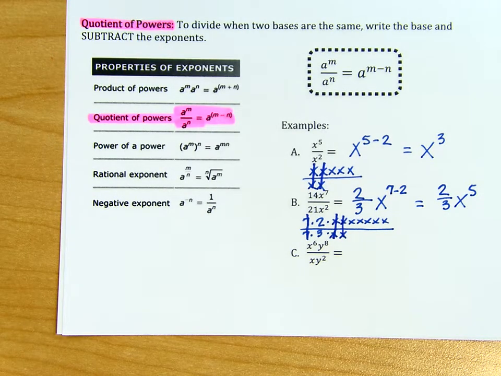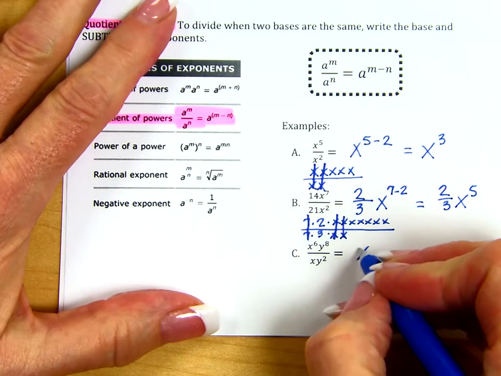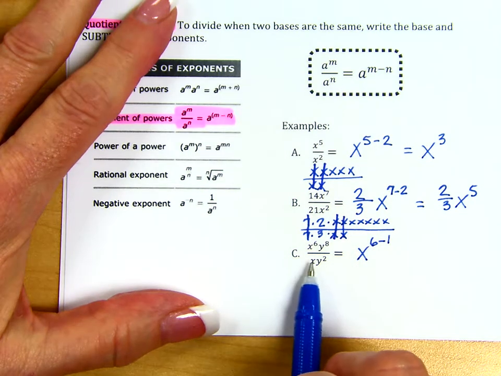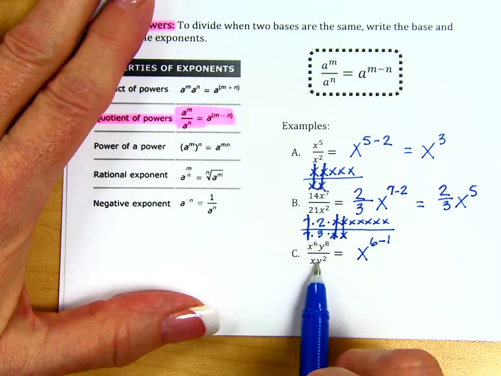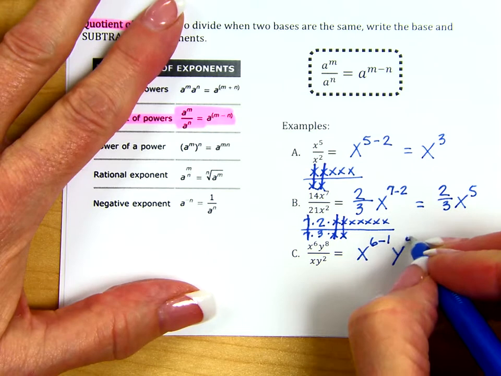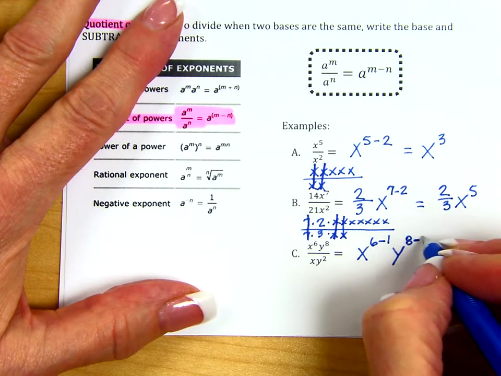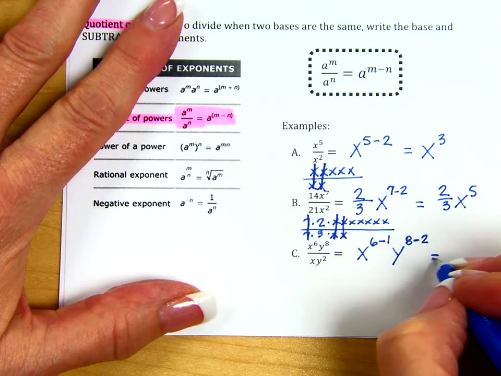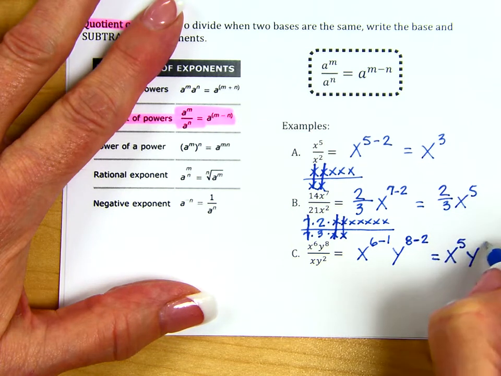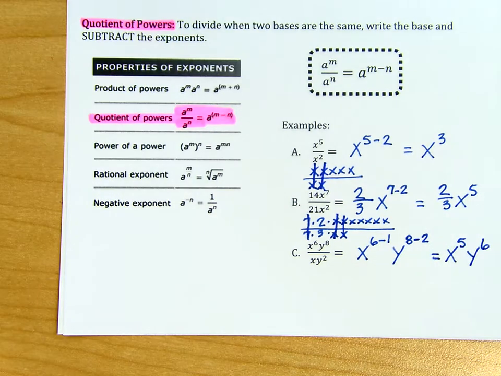So x to the 6th, y to the 8th, all over x, y squared. So what you'll do is take the like bases, subtract their exponents. And remember down here with this x, its invisible exponent is 1. You got to make sure you take that 1 away. Then we have a like base of y, 8 for the numerator minus the 2 in the denominator. 6 minus 1 is 5. 8 minus 2 is 6.